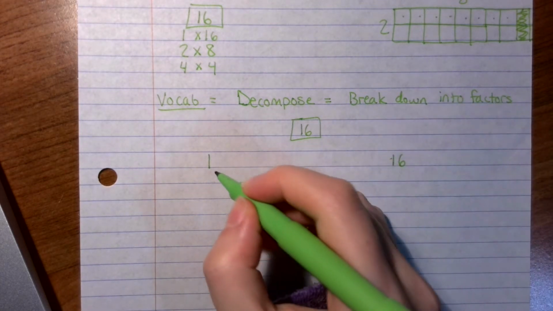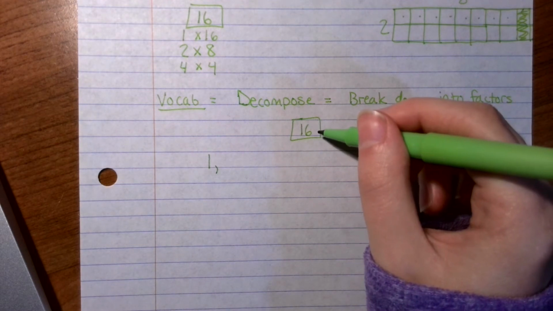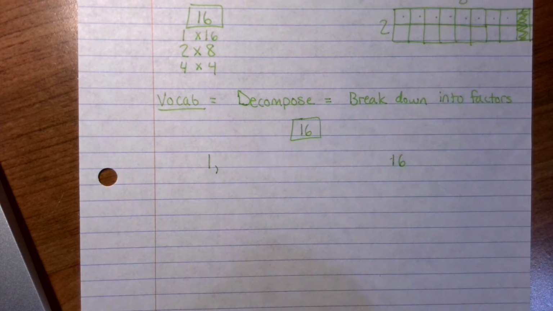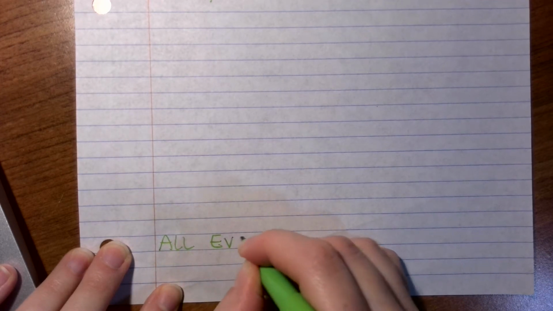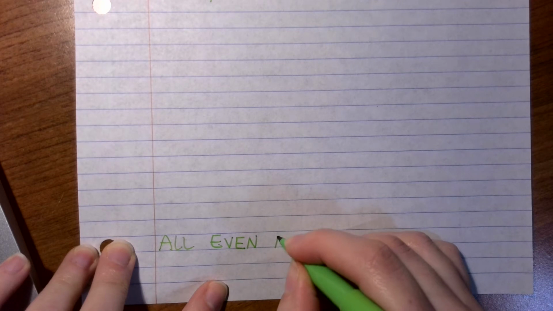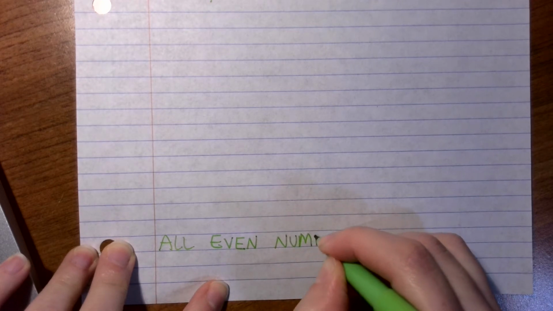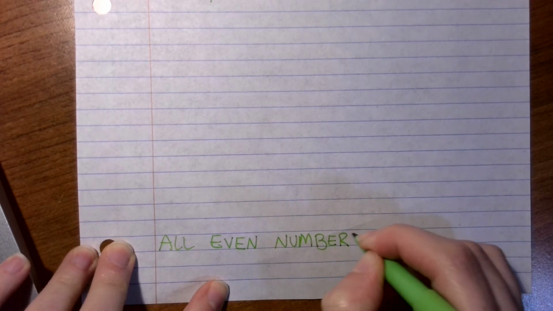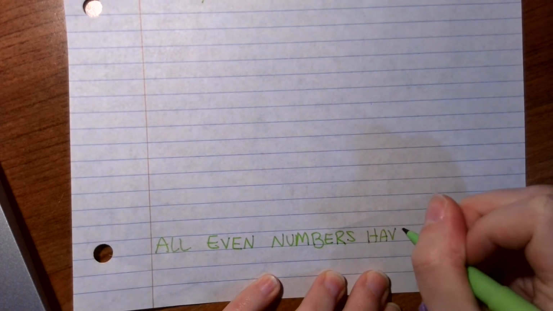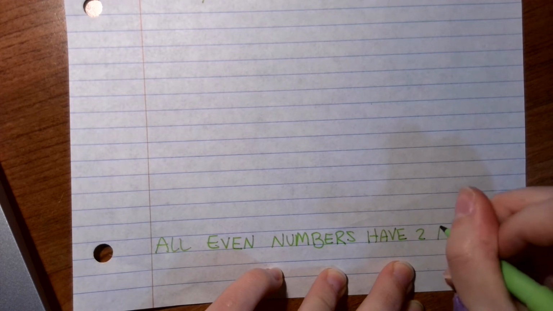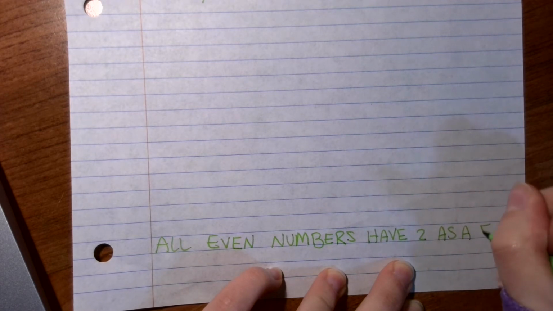Next, since 16 is an even number, let's write this toward the bottom of our page: all even numbers have 2 as a factor.